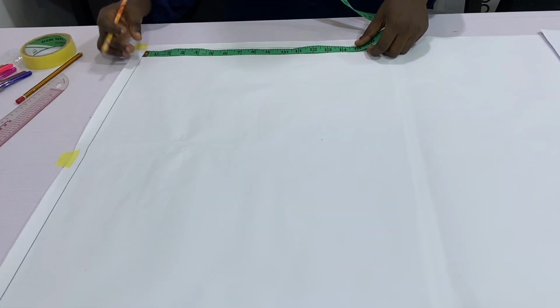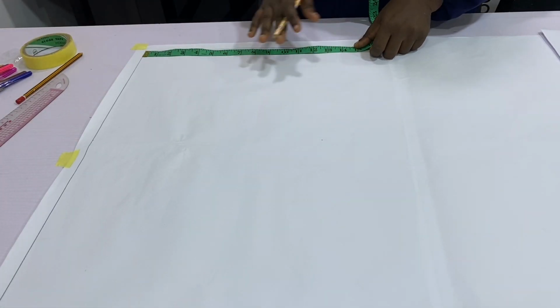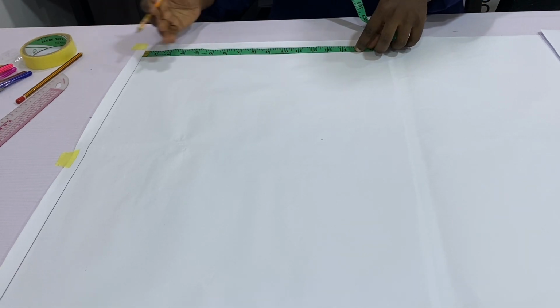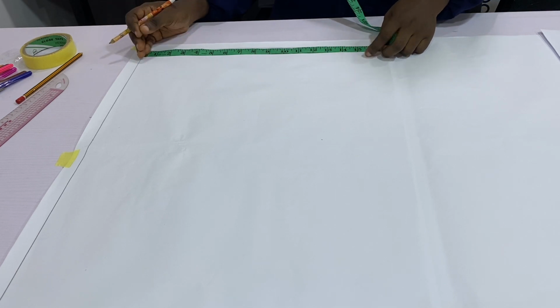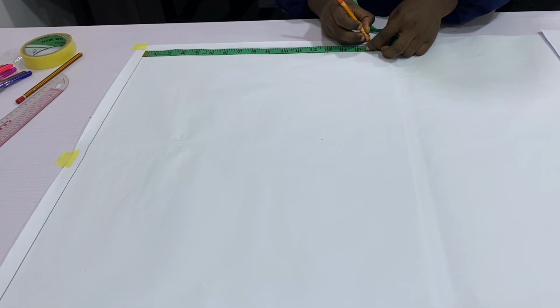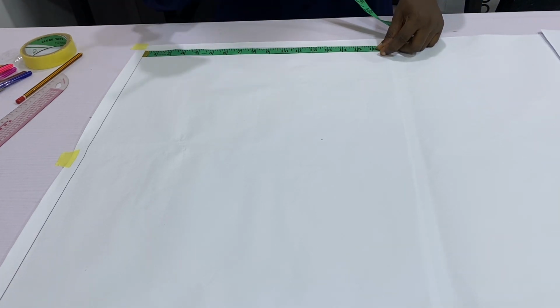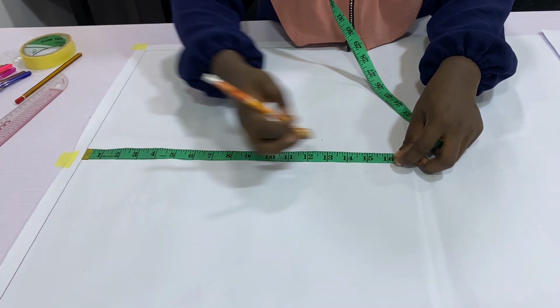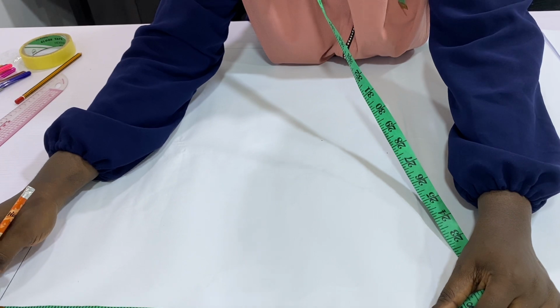Then the next thing I am going to do is to get the length, the front waist length of the measurement that I used for this pattern. And the front waist length is actually 16 inches. So I marked it down through to the point of my bust divided by 2.